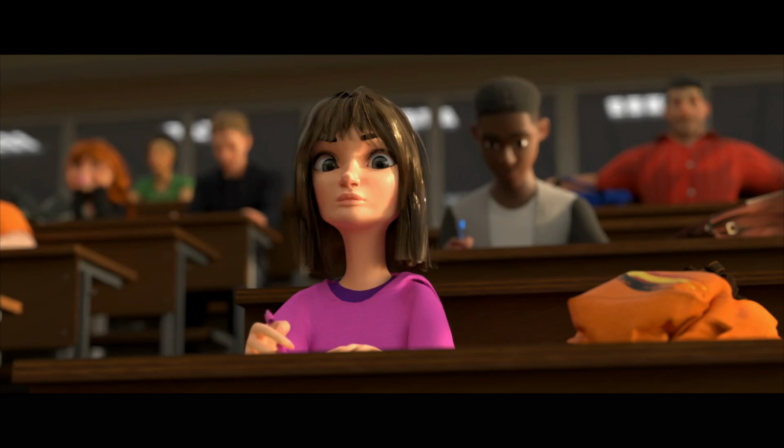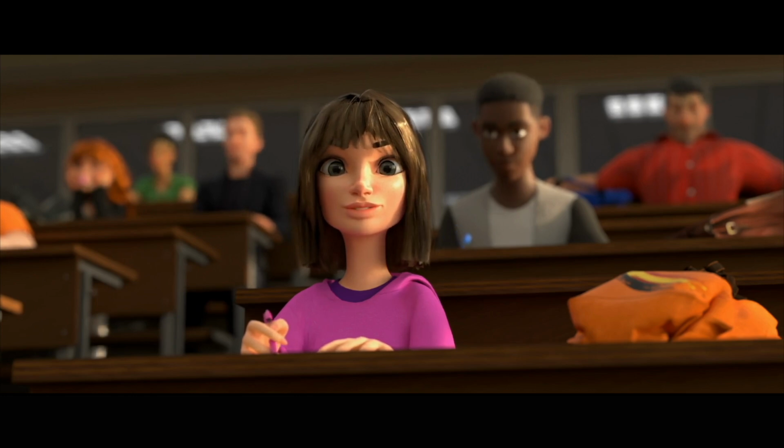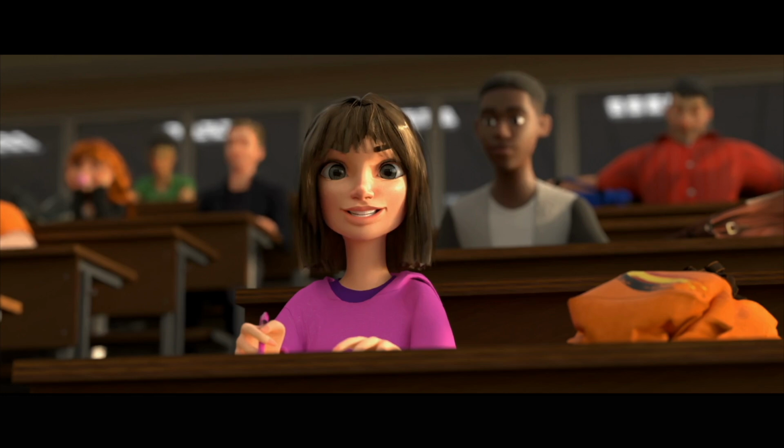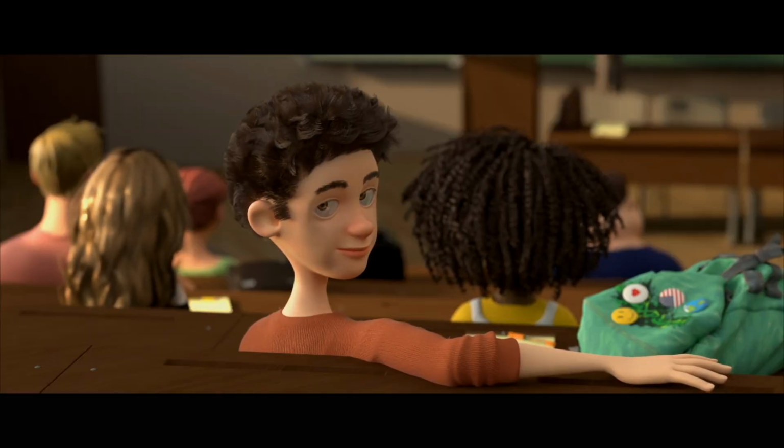I'm using depth of field to make everybody out of focus in the background. And let's just jog through this. She blinks, she looks at him, she smiles. And then he looks at her, winks, little smile there. Again, on his shot, we also have depth of field to isolate him from all the other characters.